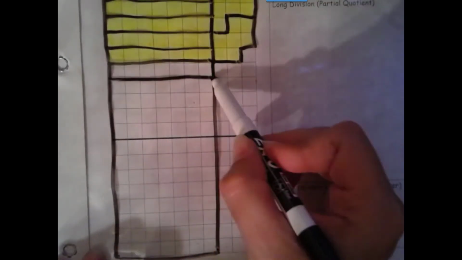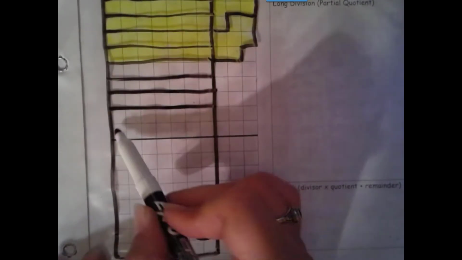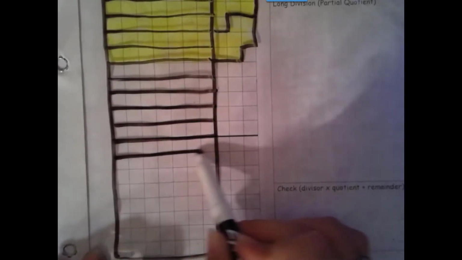If you need to count, that always works. You get there a little more slowly, but I'd rather you get to the right answer slowly than the wrong answer quickly. Make sure you're doing something that makes sense to you so that we could get to that right answer.